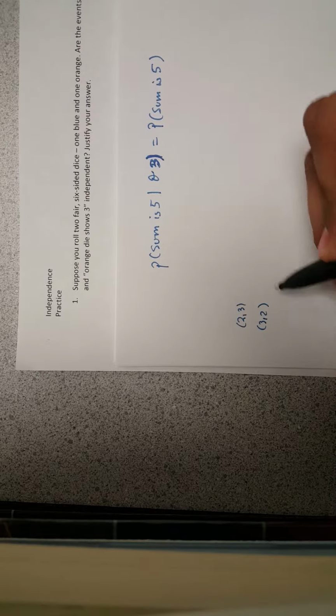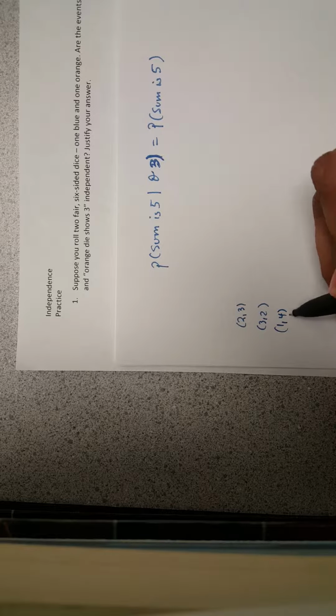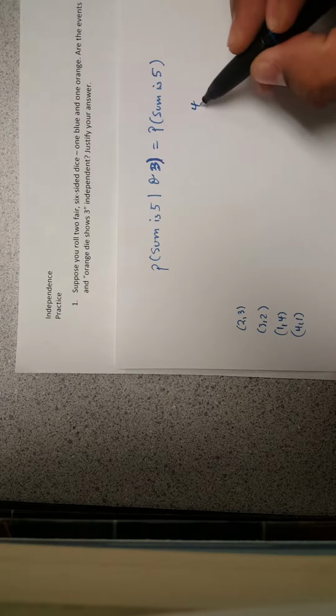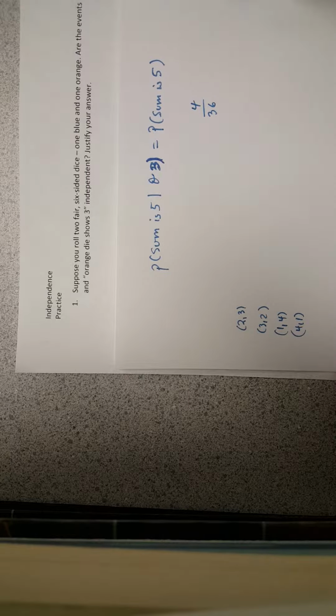So the probability that the sum is 5, okay? So we have a sample space. Let's figure out how many combinations you can get of 5. So you can get 2, 3, and then you can also get 3, 2, 1, 4, and 4, 1. These are the only ways in which you can have the sum of 5. And this is out of 36, because there are 36 combinations in which you can get these types of pairs. So it's going to be 4 out of 36.